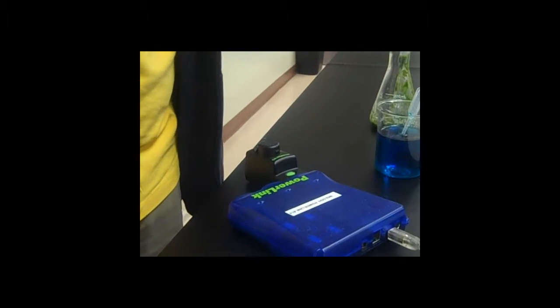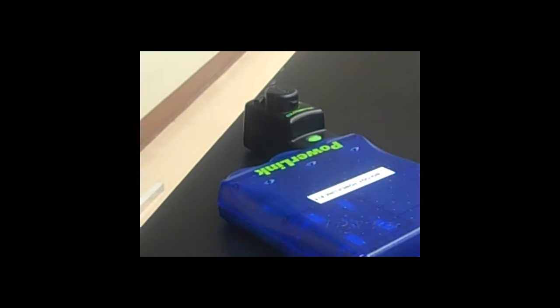Cuvette 1 is a blank control. It's put into the colorimeter and recorded, pressing the button. This sets the standard percent transmittance for the other cuvettes. We'll be taking the initial transmittance of each cuvette.